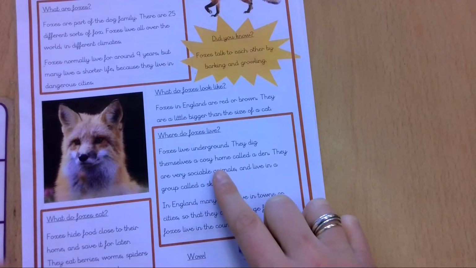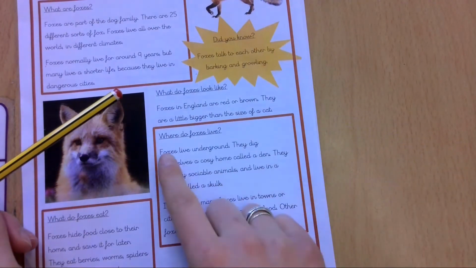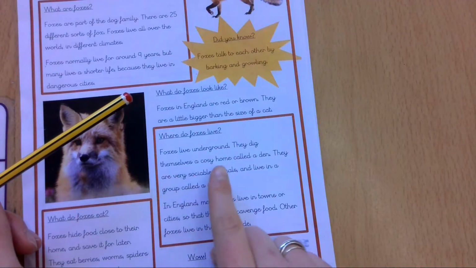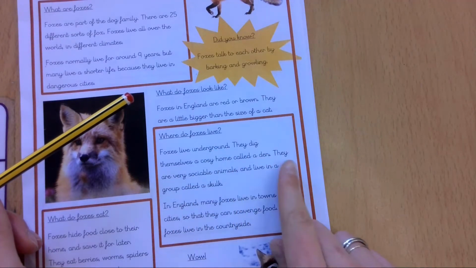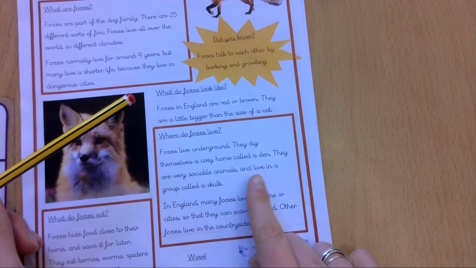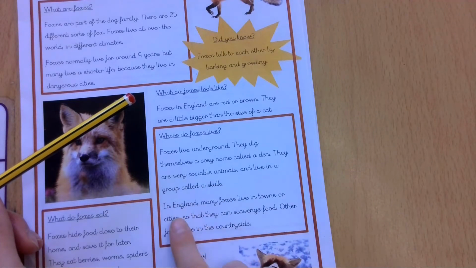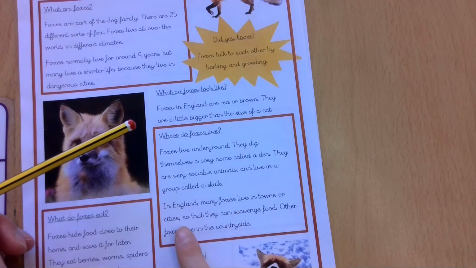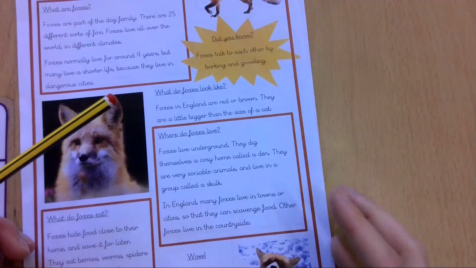So let's read it together. You're going to read it with me. Foxes live underground. They dig themselves a cosy home called a den. They are very sociable animals and live in a group called a skulk. In England, many foxes live in towns or cities so that they can scavenge food. Other foxes live in the countryside.